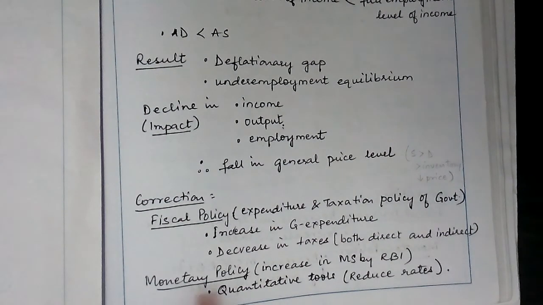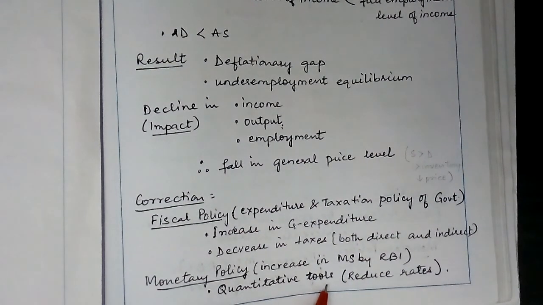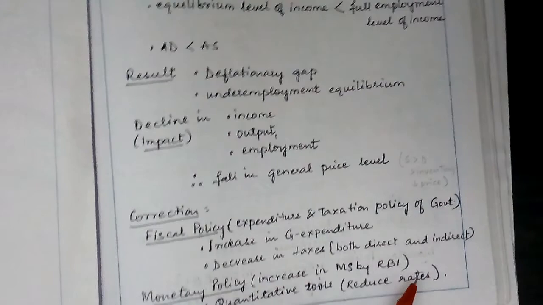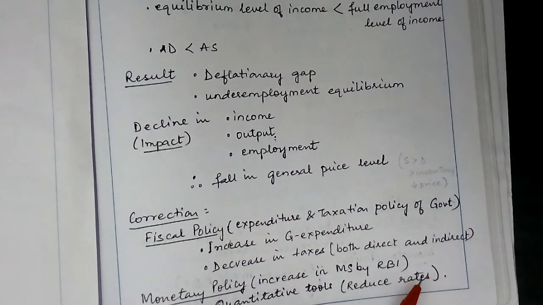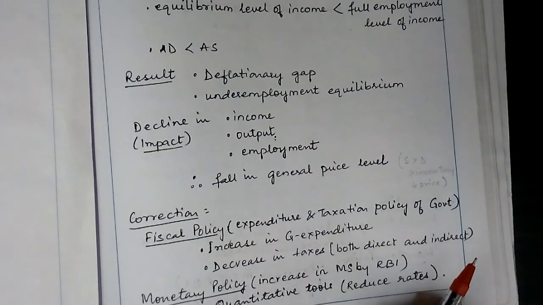The other one is the monetary policy, which is brought about by the RBI in order to increase the money supply in the market. The RBI does this using its quantitative tools, that is by reducing the bank rate, reducing the SLR, statutory liquidity ratio, reducing the reverse repo rate, reducing the cash reserve ratio, reducing the repo rate, and also reducing margin requirements on loans.